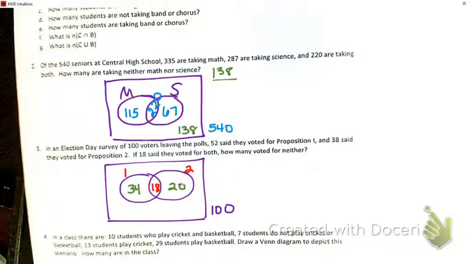So then you add 34, 18, and 20 together, subtract from 100, and you get 28. So the answer is 28. Okay, so the final question says how many voted for neither, and so how many voted for neither would be the 28.